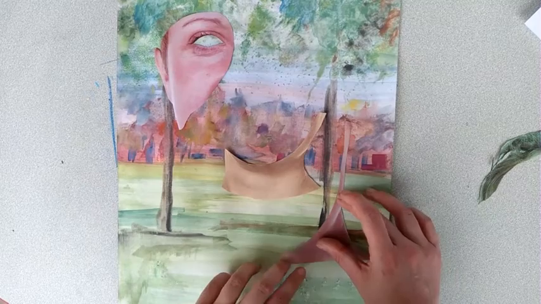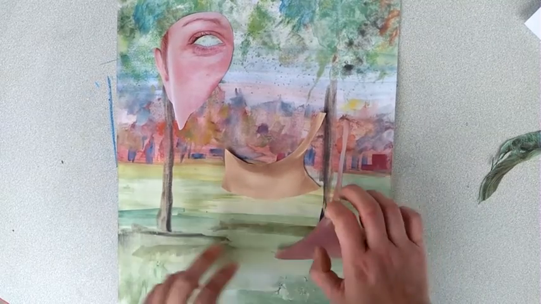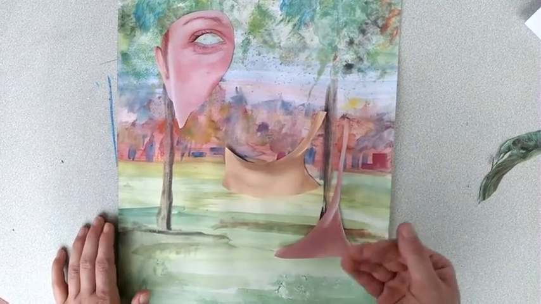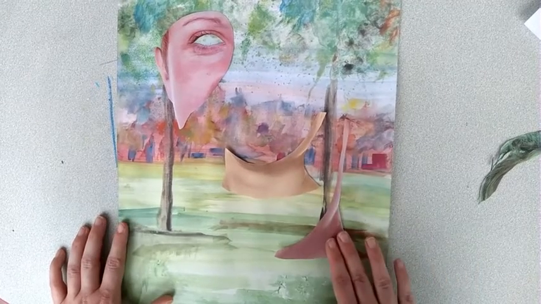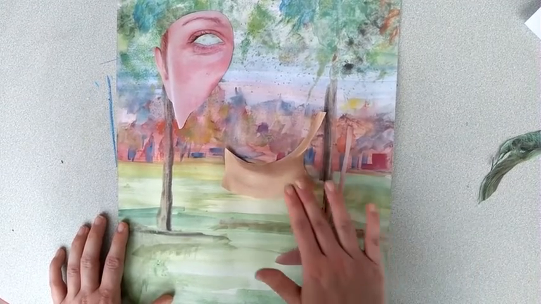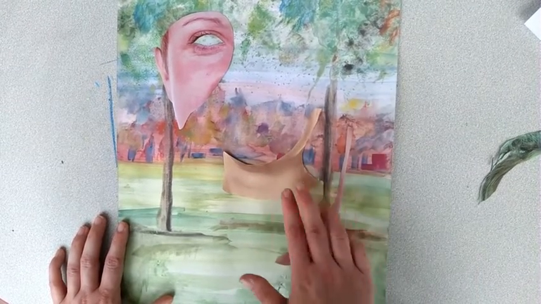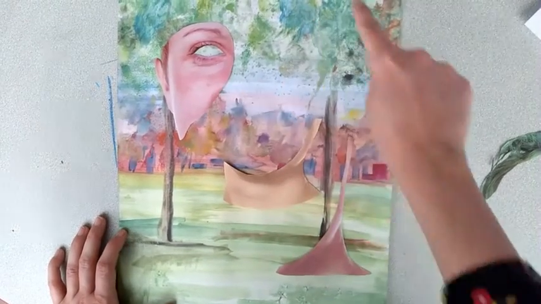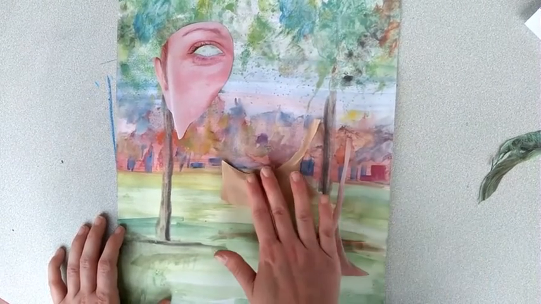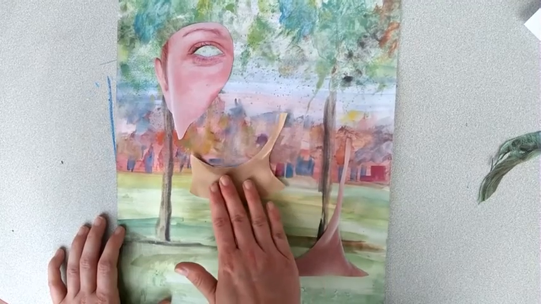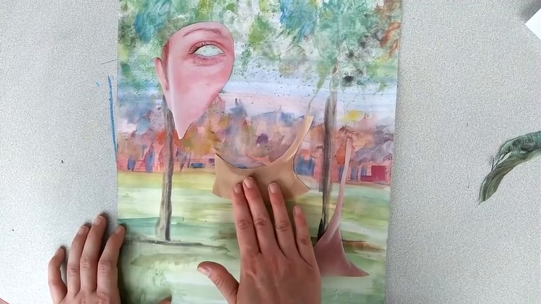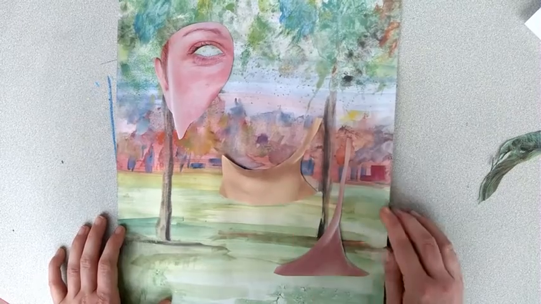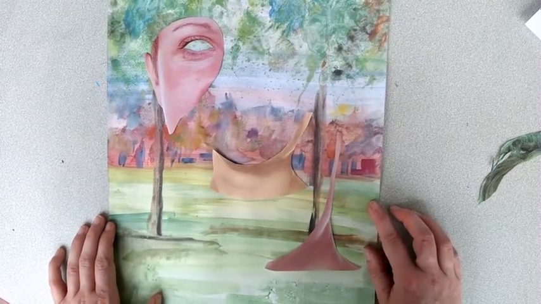So I've got two different examples here. And the purpose of this, I'm trying to create the impression of a lot more layers of trees in the middle ground and the foreground, as well as linking the bottom of my face to part of my portrait. And I am moving it around to see where it fits in my composition.